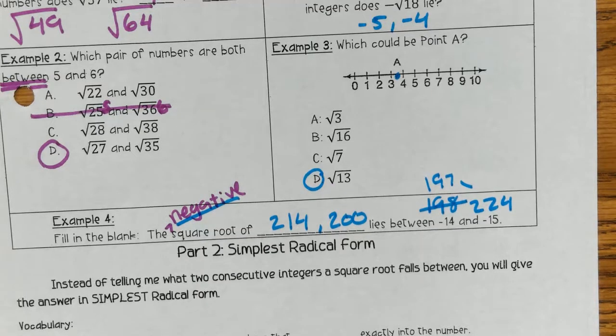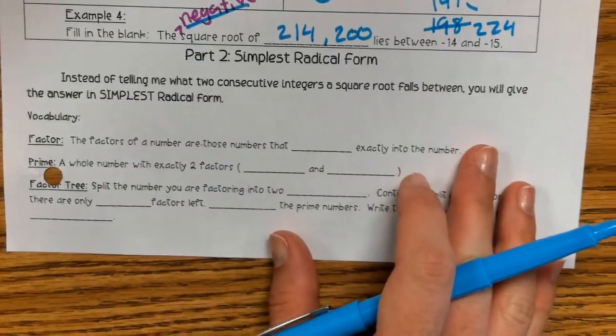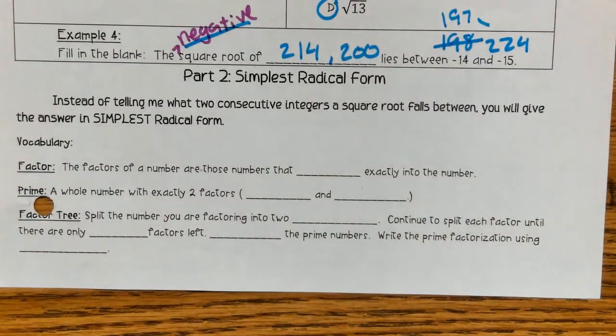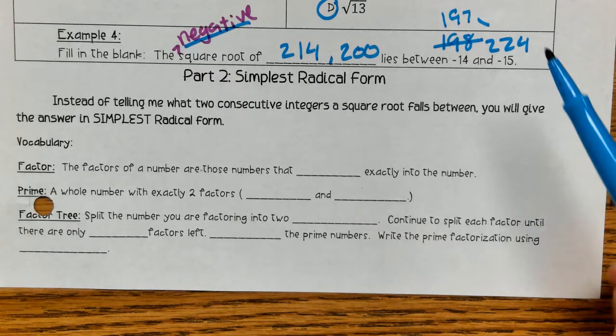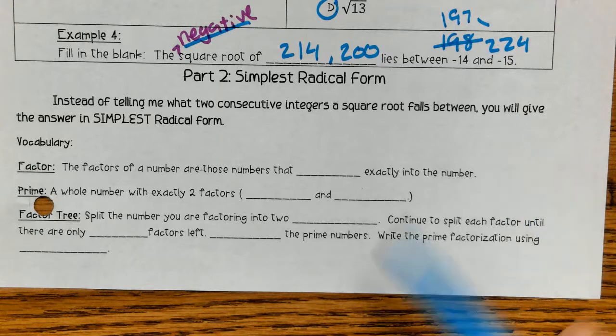Okay, hopefully you found that relatively easy because the bottom part gets harder. Part 2 of these are simplest radical form. So last year you probably learned what a square root is and took square roots of perfect squares. This year we're approximating them a little bit, and then we're writing them in simplest radical form. So, in order to do that, we have to know a few vocabulary words.